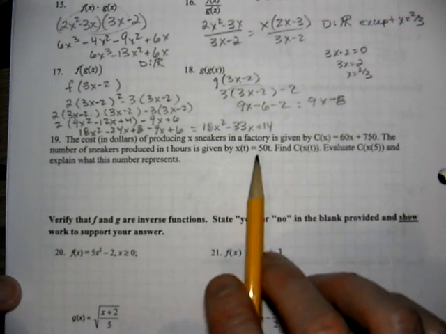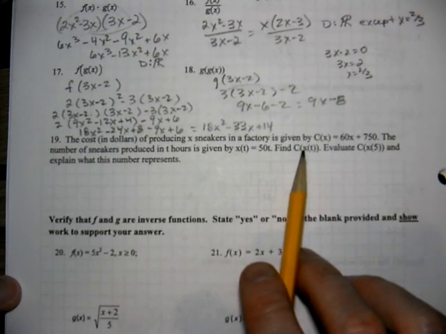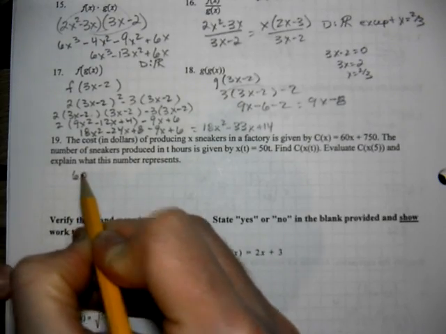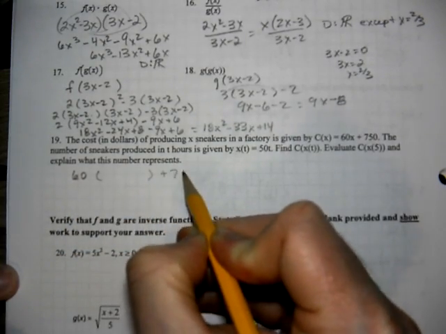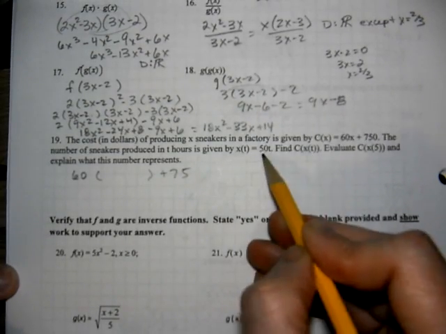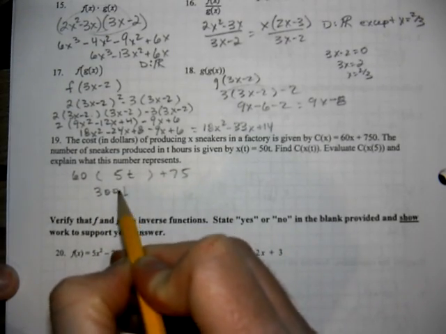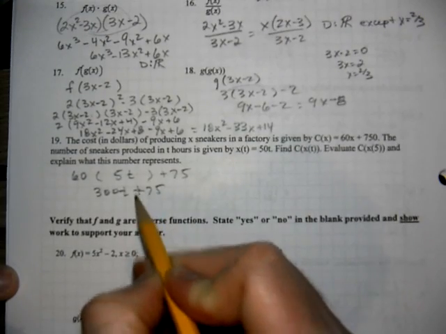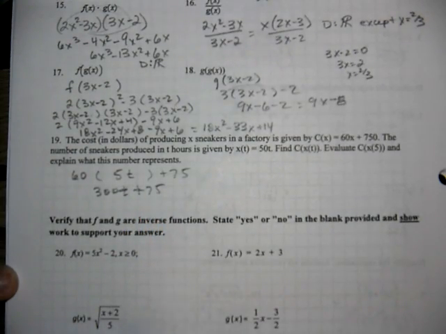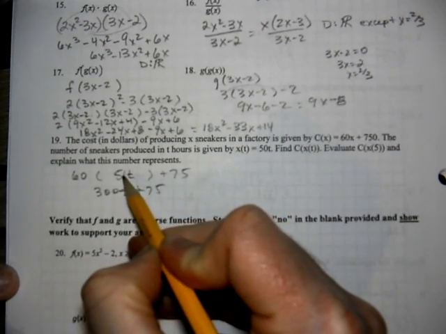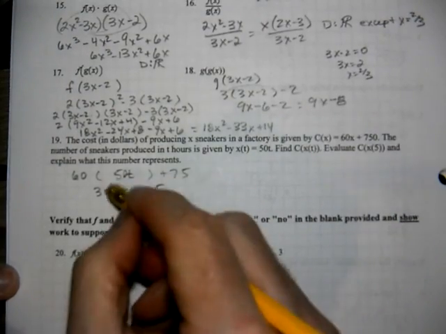Okay, so we're going to take the C function and plug the X function into it. The C function is 60 times something plus 750. We're going to plug the X of T in there. So here it looks like we get 300T plus 75. So that should be C of X of T. Oh, I'm sorry, that should be a 50T, so that should be 3,000T plus 750.